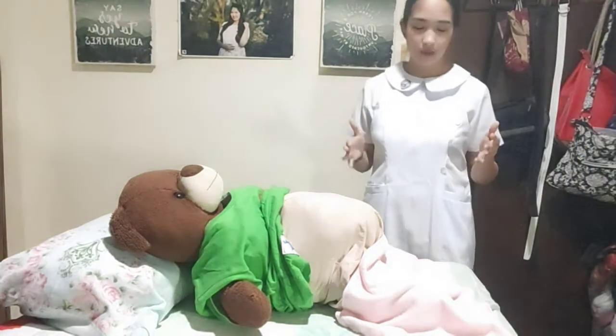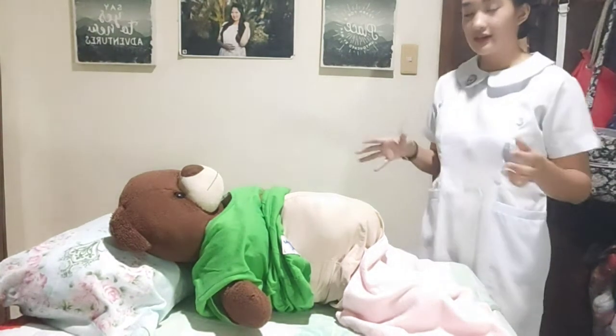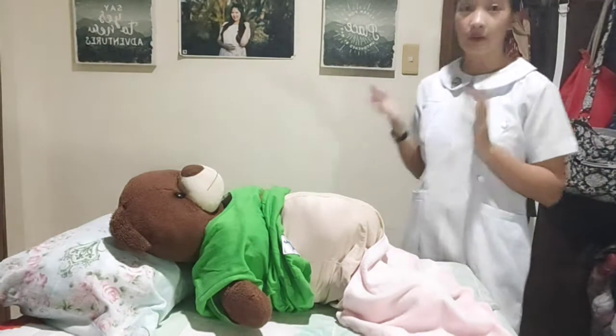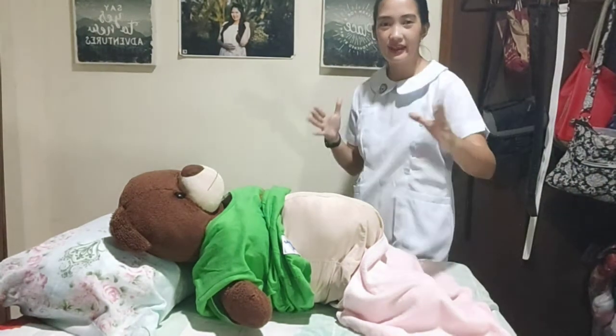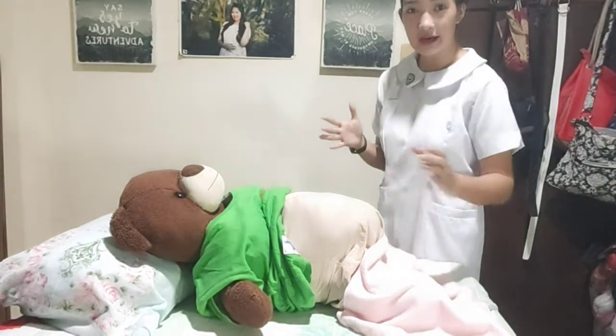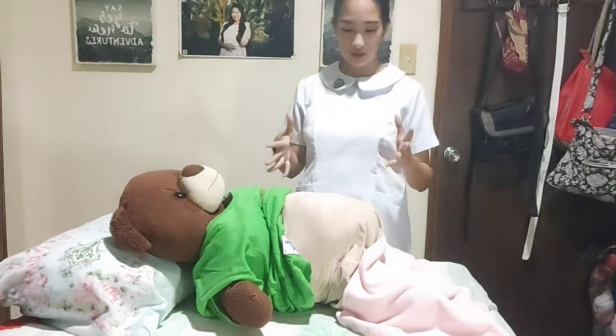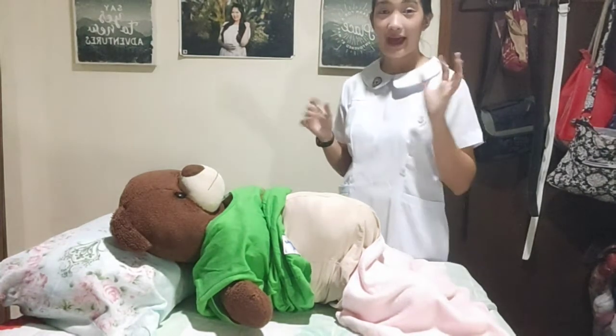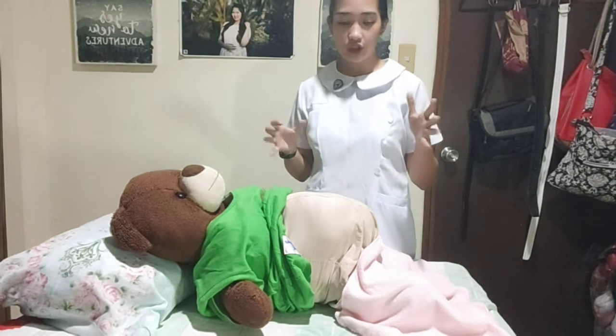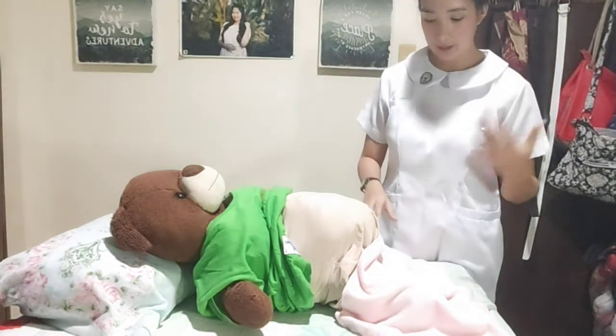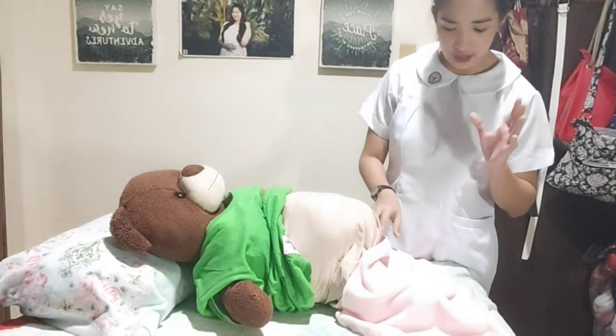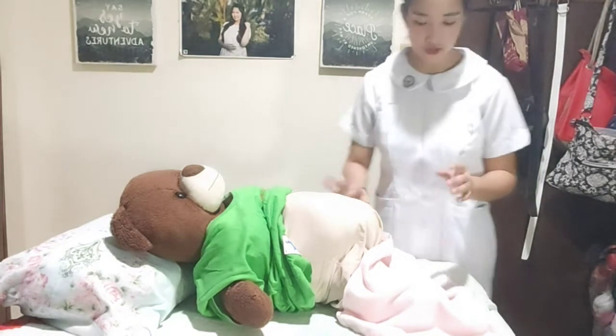The third maneuver is the Pawlik's grip. Still facing our client's head, we will grasp the lower abdomen above the symphysis pubis with our hand, using our thumb and fingers.